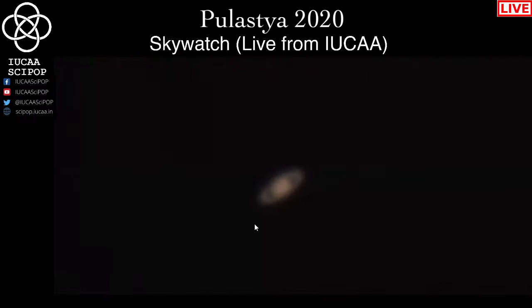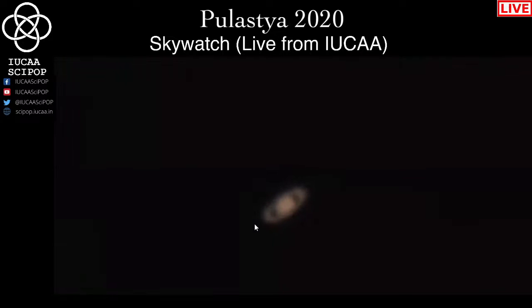What is interesting about this planet also is that the density of the planet is very low. The density is less than that of water. So if we were able to build a very, very big pool, much larger than the planet Saturn, and you dropped Saturn in it, the planet would float on it because its density is much less compared to water. So that is another interesting fact.